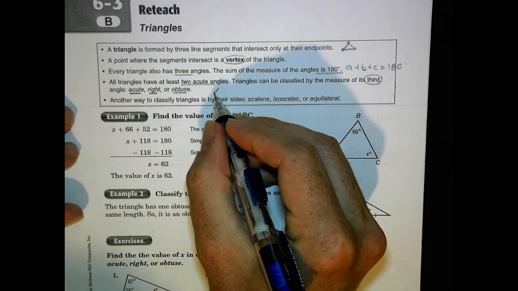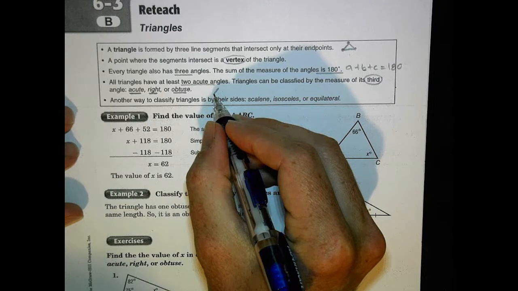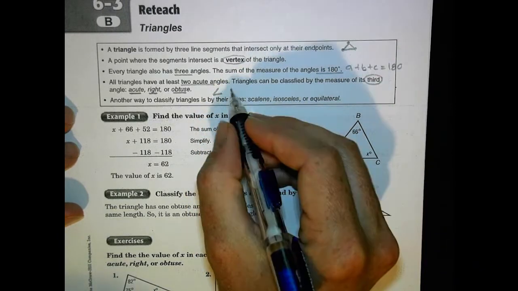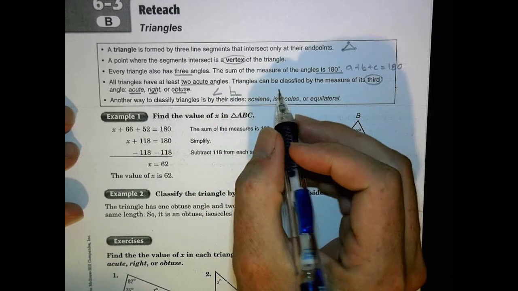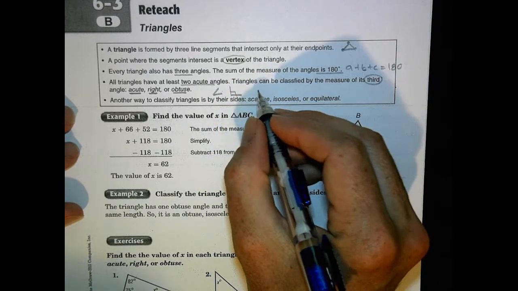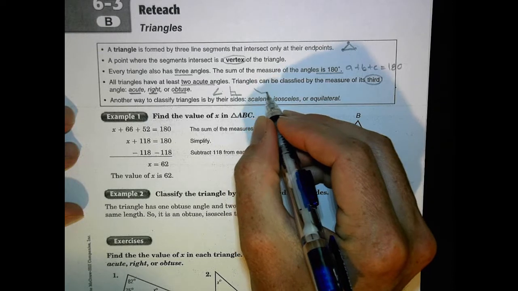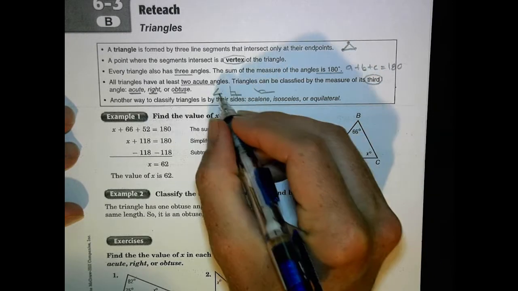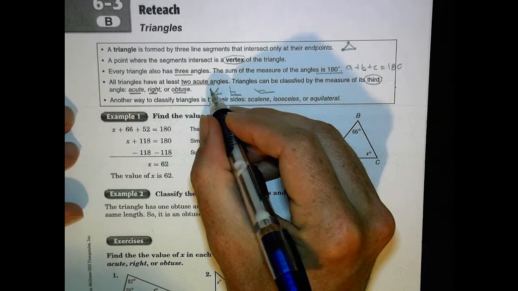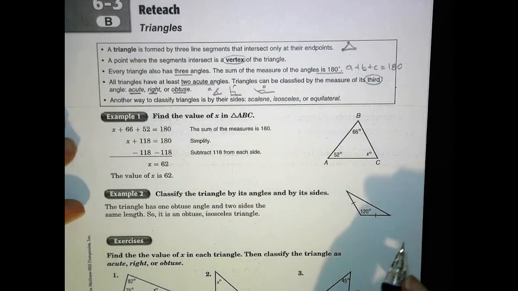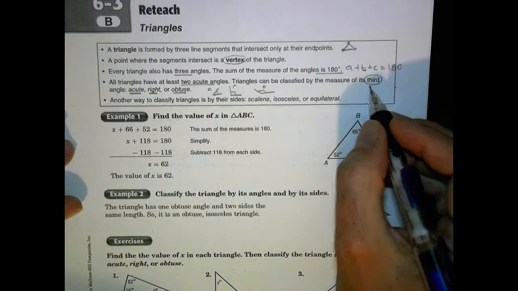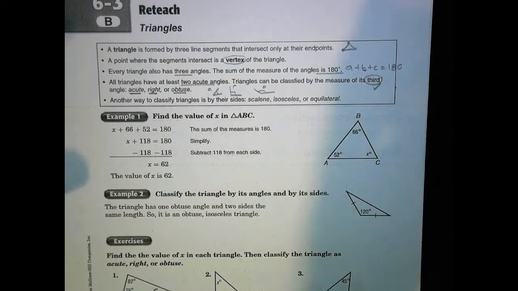An acute triangle is going to have as its third angle an angle less than 90 degrees. If its third angle is 90 degrees, then it's a right triangle. And if its third angle is more than 90 degrees, then it's going to be an obtuse triangle. So we have our acute, our right, and our obtuse ones, all based upon that third angle. Again, two of the angles will always be acute, and we'll look at some examples here.